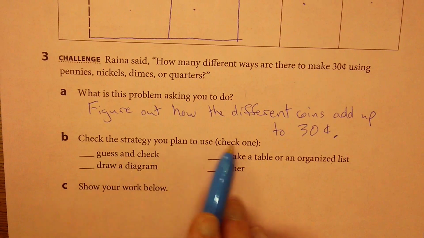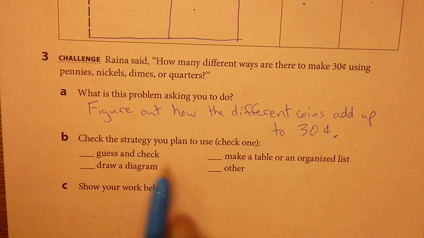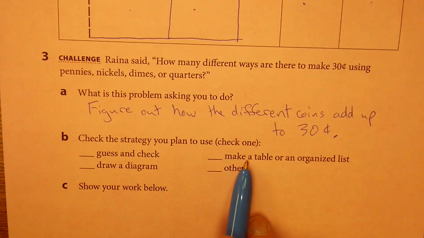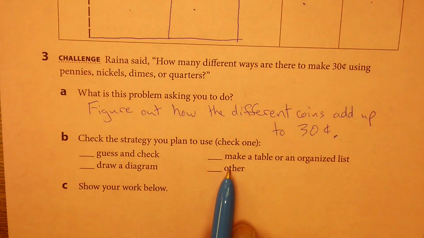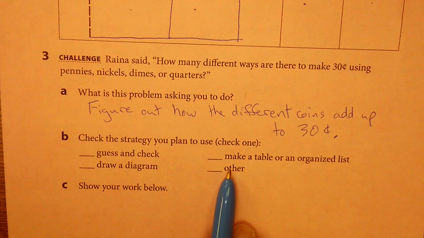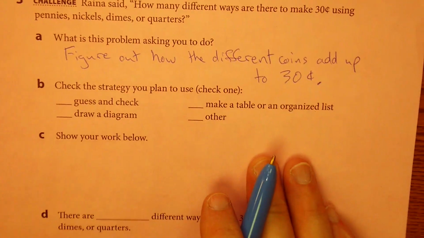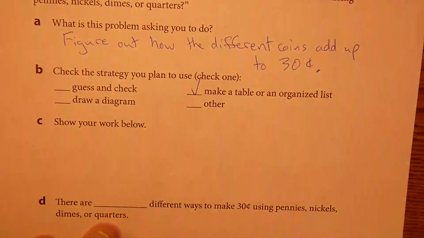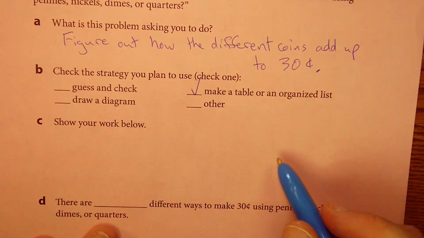Now, you're going to pick one strategy. Do you want to guess and check? Do you want to draw a diagram? Do you want to make a table or an organized list? Do you want to do other? Do you want to go get a handful of coins and see if you can do it with physical coins? Go for it. With the time that I have with you, I'm going to make a table and I'm going to show my work. I'm going to do this with you, okay?